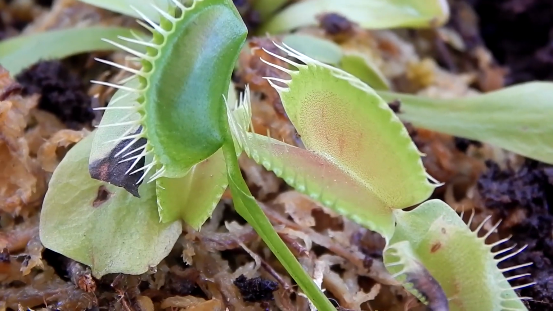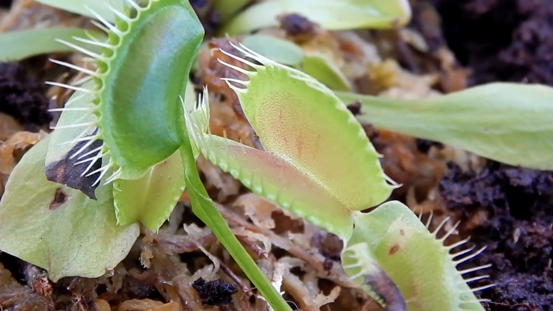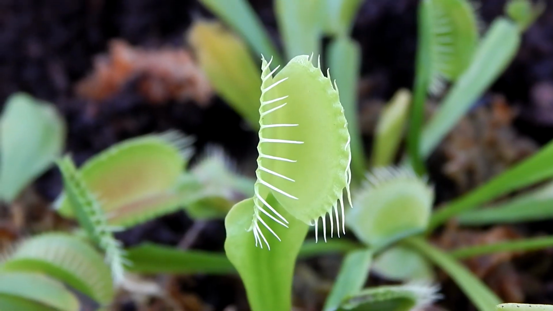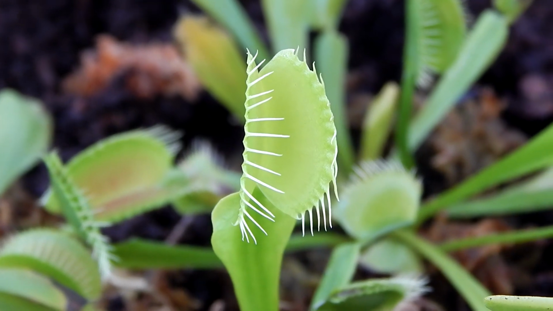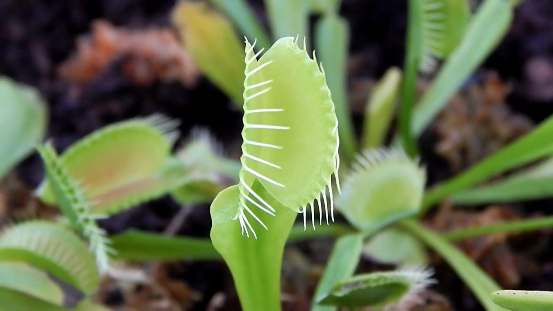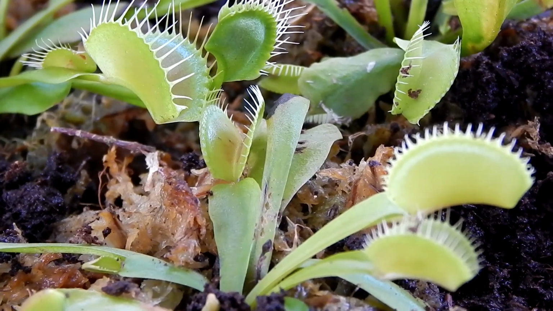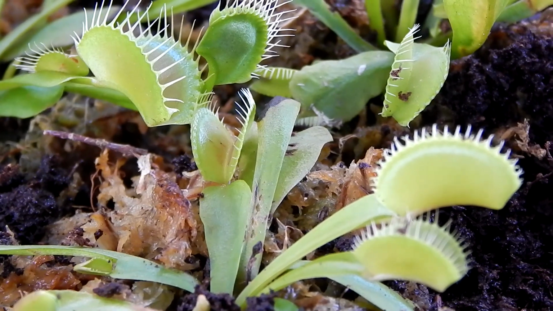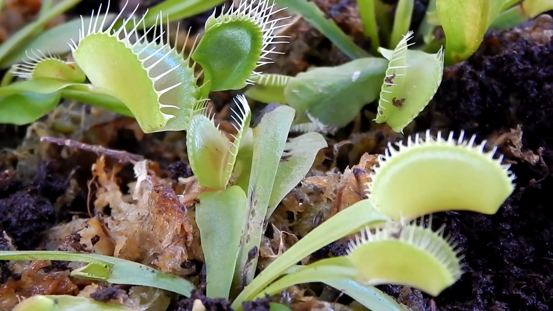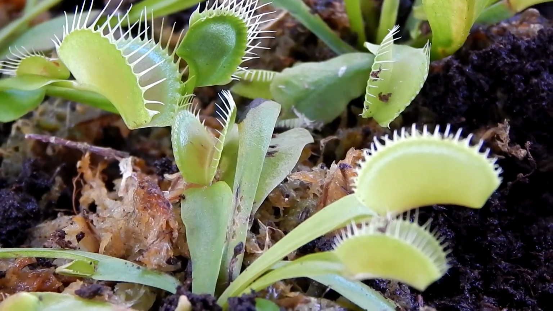But have you ever wondered how these plants evolved their amazing abilities? Well, like any evolutionary process, these adaptations would have taken many, many years. But we can take a look at a close relative of the Venus flytrap and get an idea of what these plants may have looked like in their more primitive form.